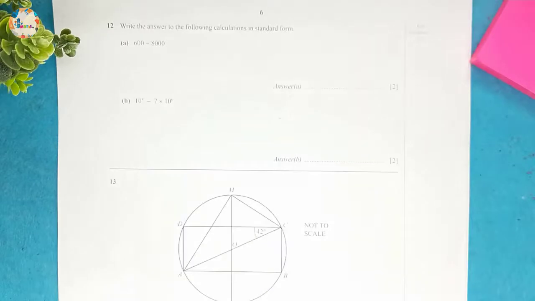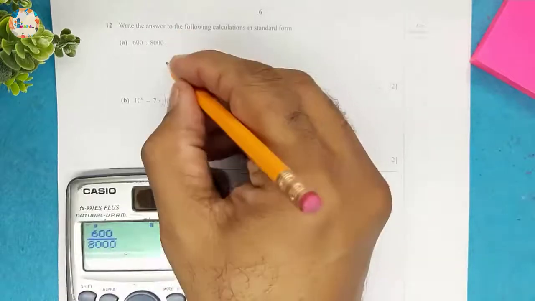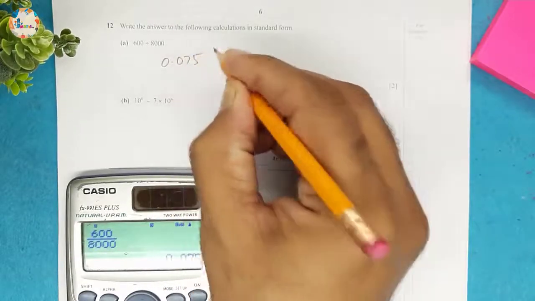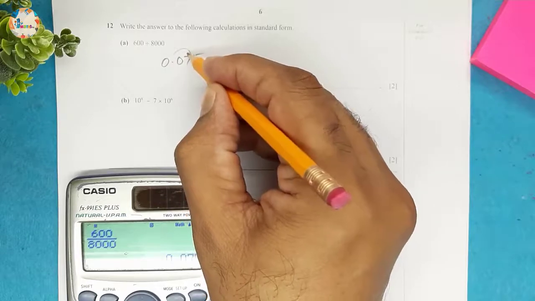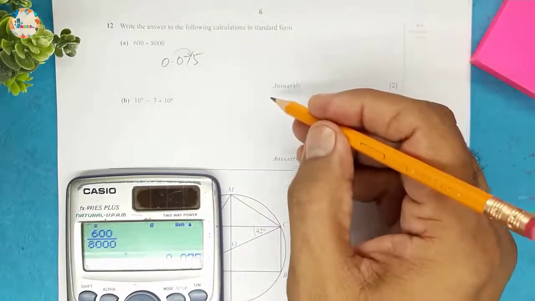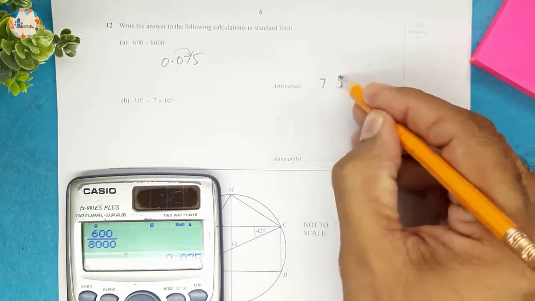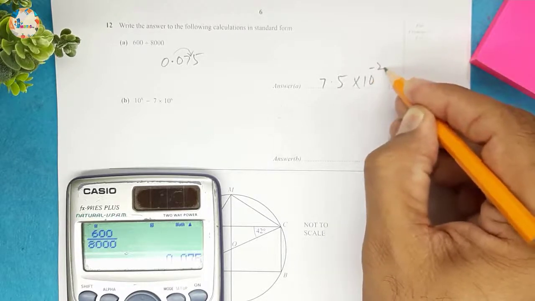Next, question number 12. Write the answer to the following calculations in standard form. So we will be calculating 600 divided by 8,000, and this will be equal to 0.075. We move the decimal over here after 7, so there will be two jumps to the right, so we can write 7.5 into 10 raised to the minus 2, because we are taking jumps to the right.